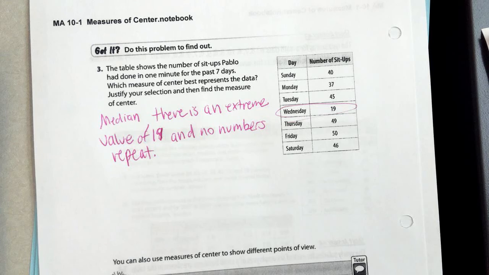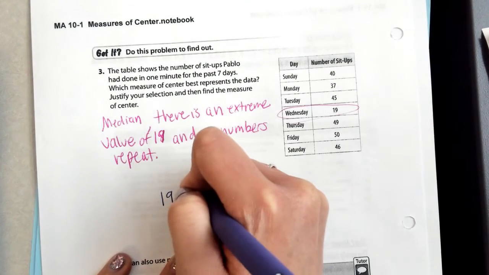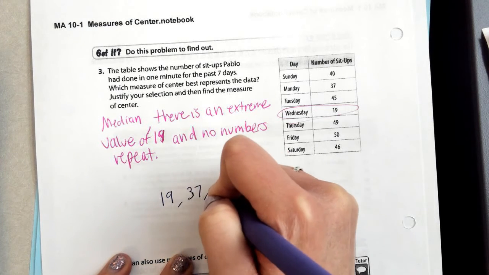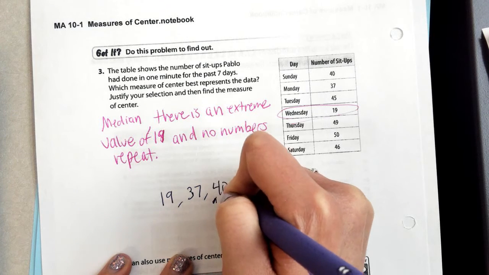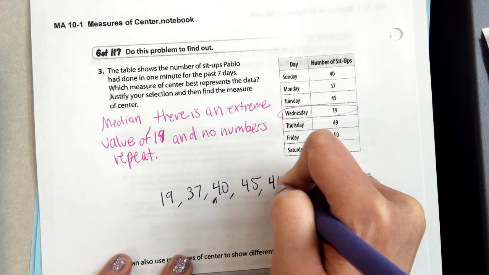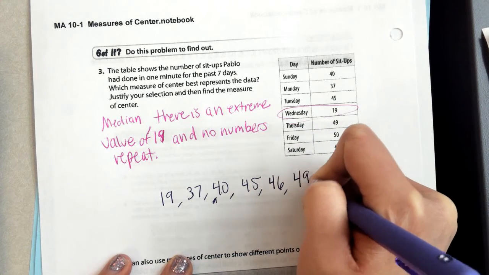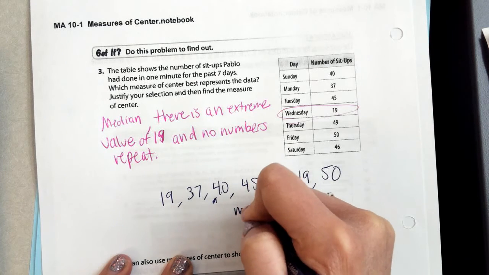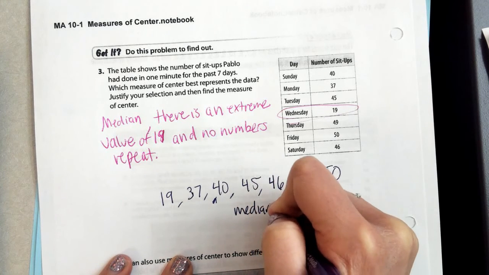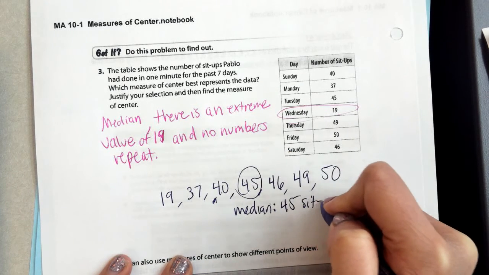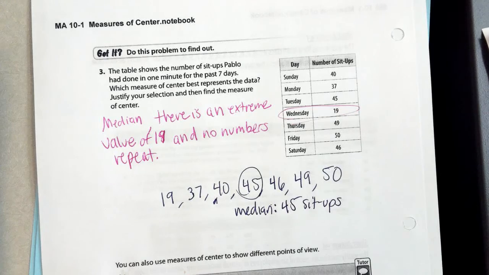So I'm going to put them in order. So it would go 19, 37, 40, 45, 46, 49, and 50. So my median, or my middle, will be 45. 45 sit-ups. Okay?